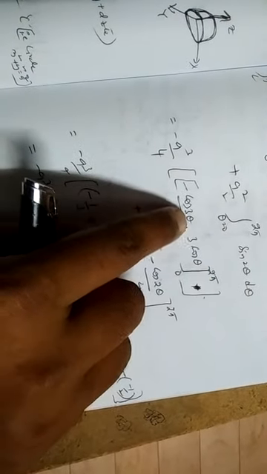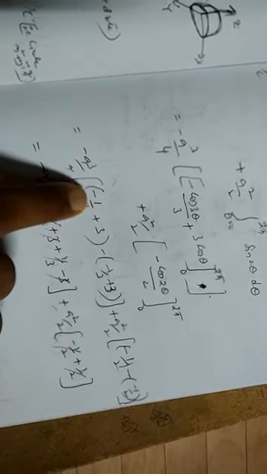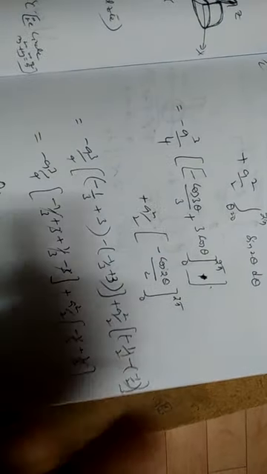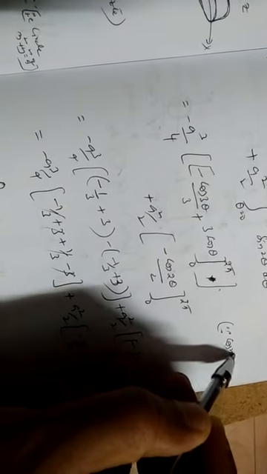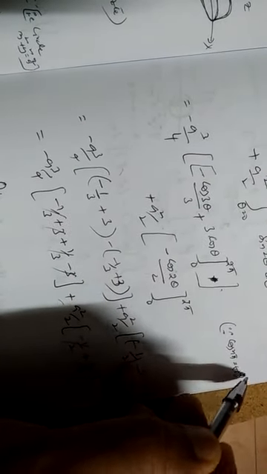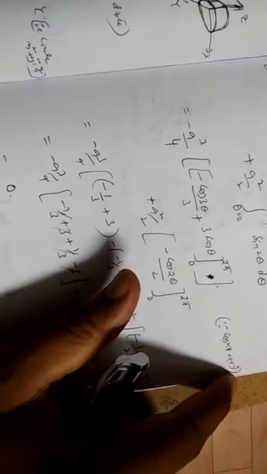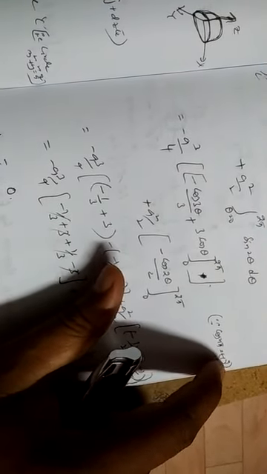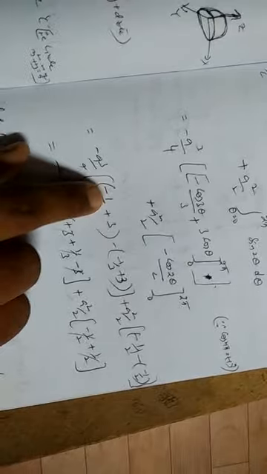Upper limit applied here: cos 3 into 2 pi, cos 6 pi. Cos 6 pi is 1. The formula we have is cos n pi equals (-1) to the power of n. Here cos 6 pi is (-1) to the power of 6, which is an even power, so it is positive 1. That is a positive 1 into negative, minus 1 by 3.